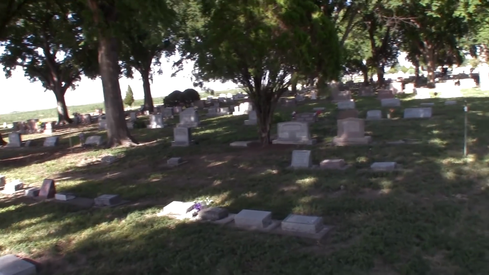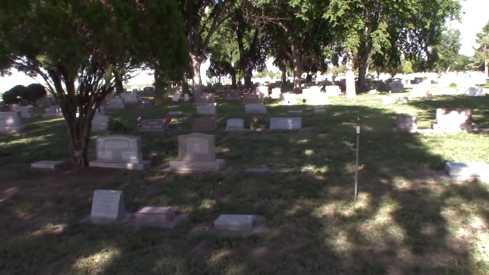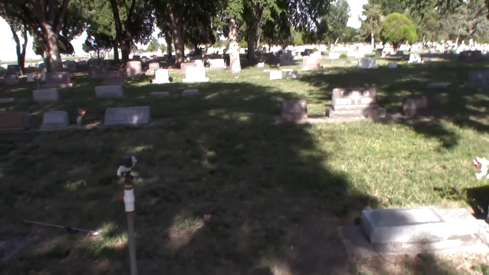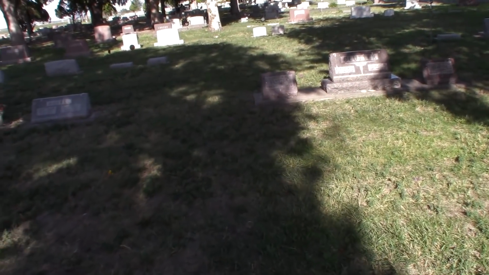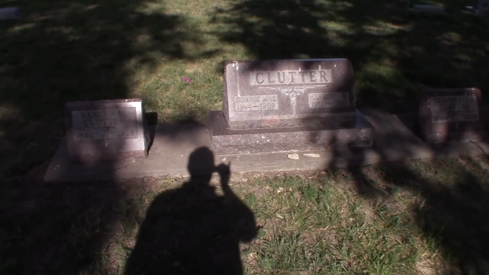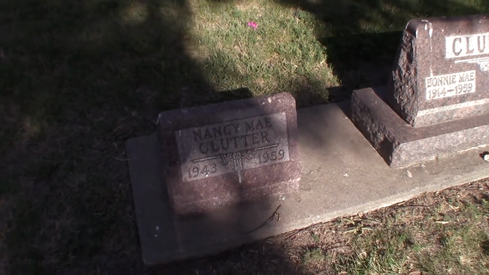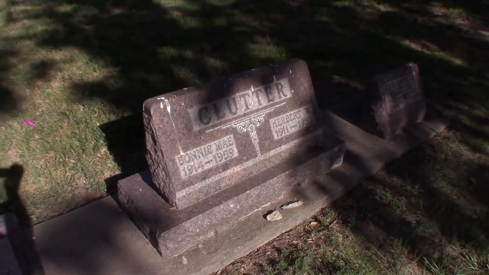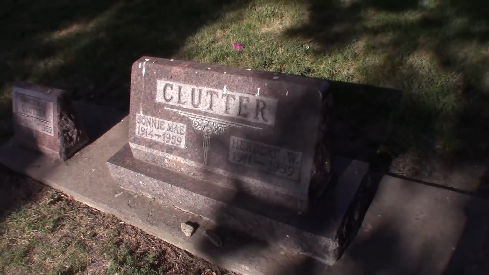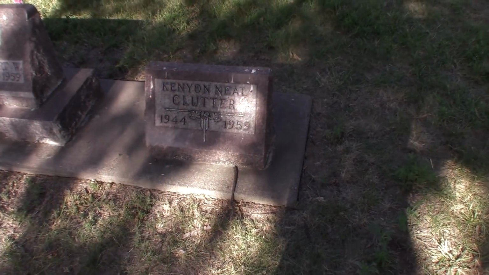Well, this is Valley View Cemetery in Garden City, Kansas, and this is where the end result of that night of crime left the Clutter family. They're all buried right here together. See, Nancy, the daughter, is buried right here. Bonnie Mae, the mother, is buried right there, and Herb. And then Kenyon is buried right here.